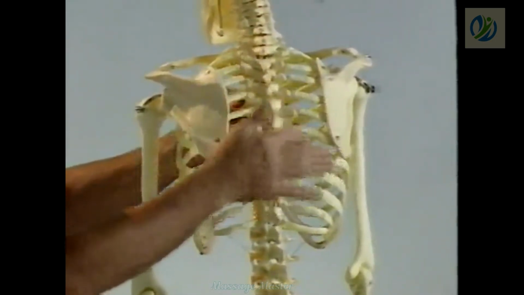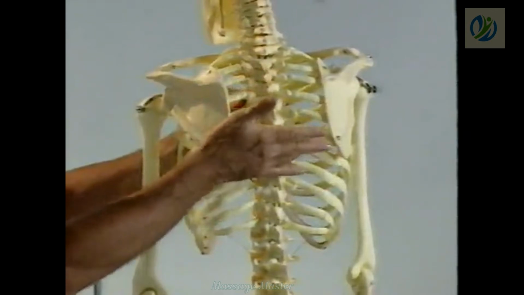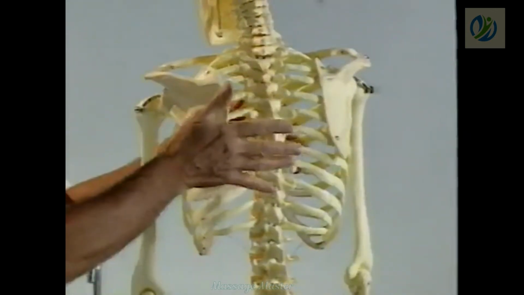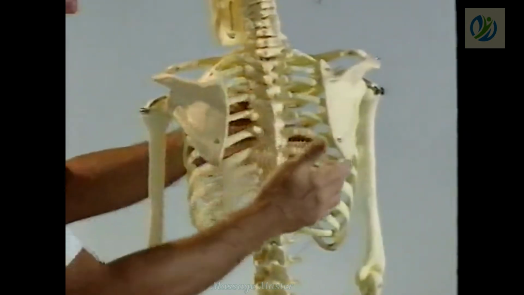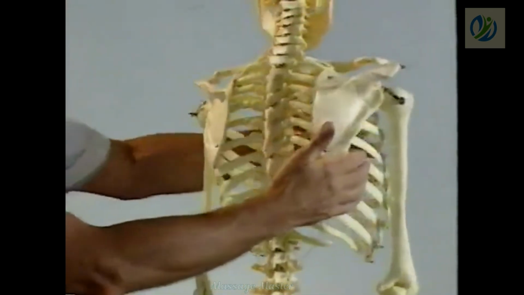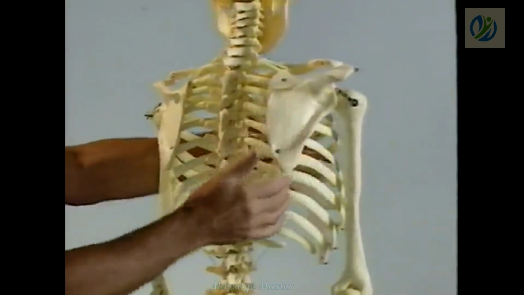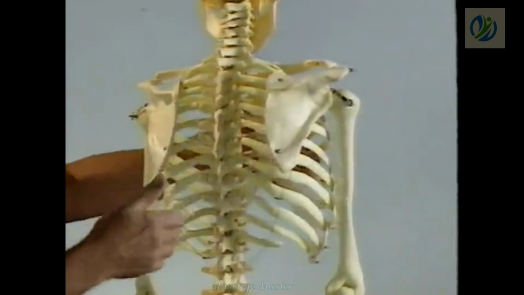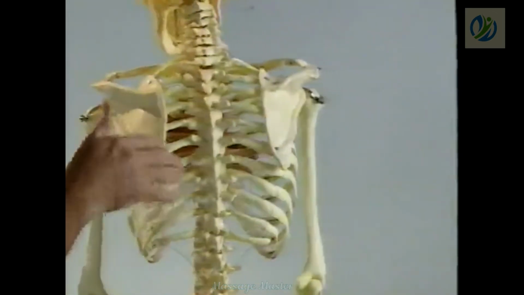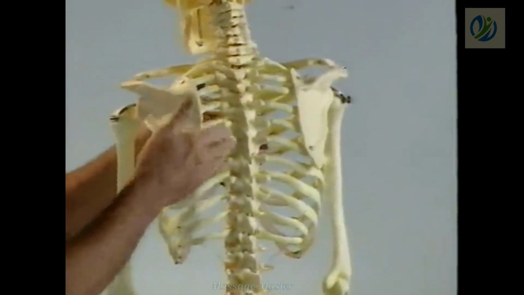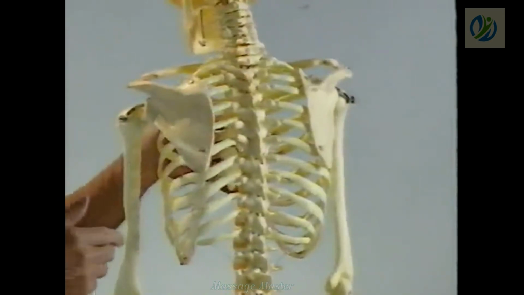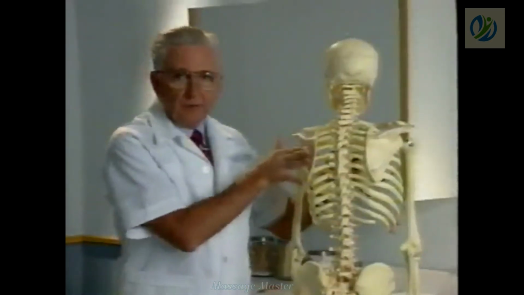The superior border becomes more prominent, the inferior border becomes less prominent. Now that will be true all the way around to the mid-axillary line, and then it switches and it becomes just the reverse in front. The superior border becomes less sharp and the inferior border becomes more sharp. The reverse is true on the opposite side.